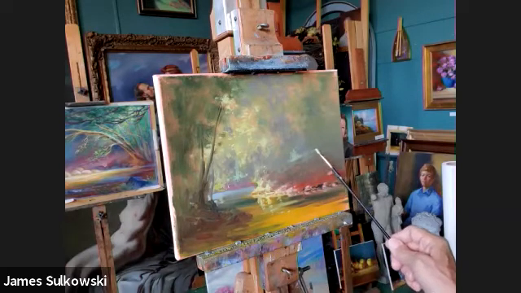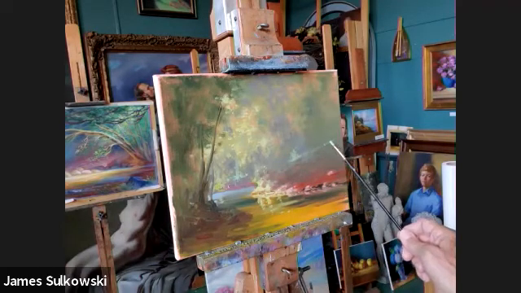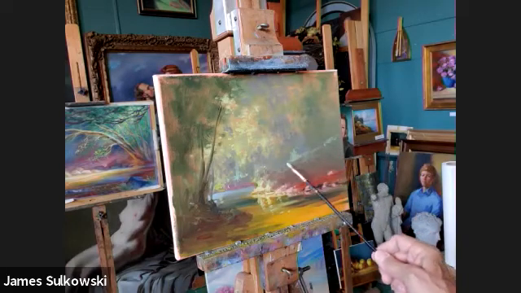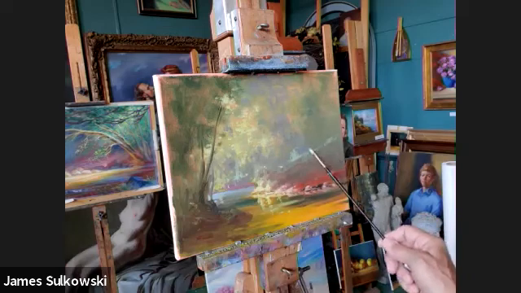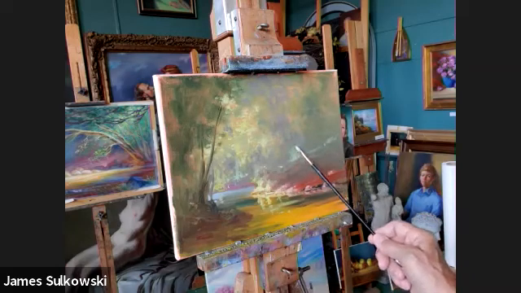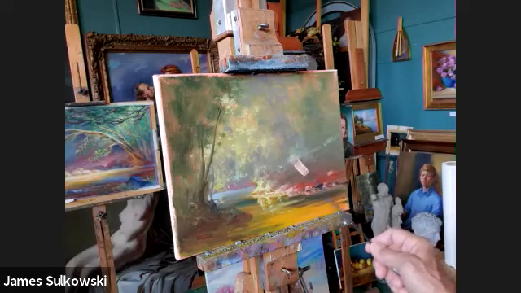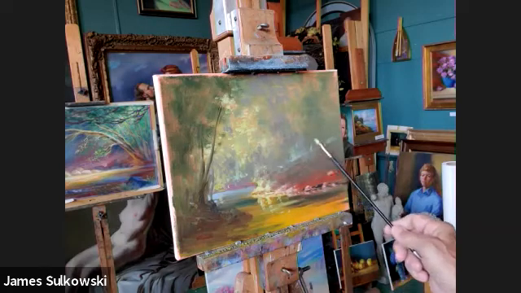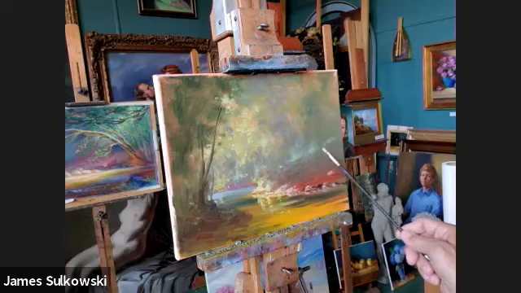I'm going to go up the hill here, maybe make a broken, lost and found edge coming up here. And we'll say, these are going to be trees way in the back. Phthalo green and white. Very cold. Very far away.